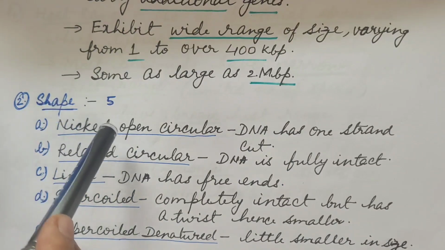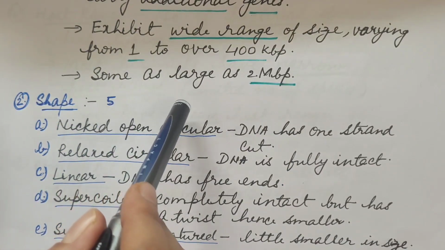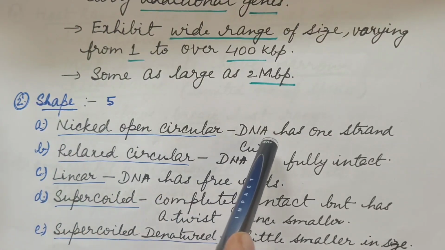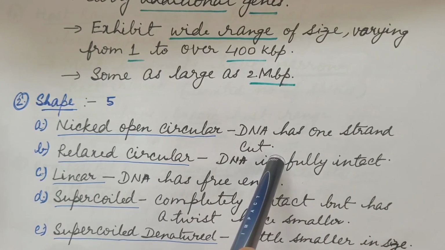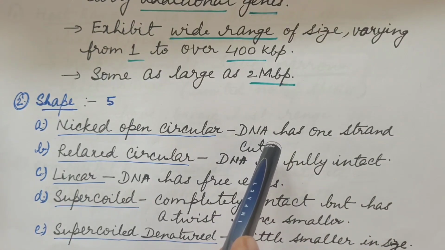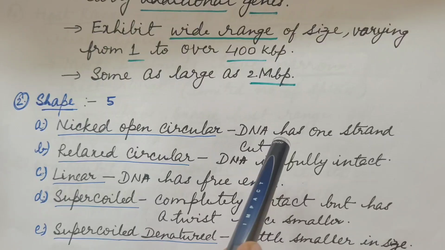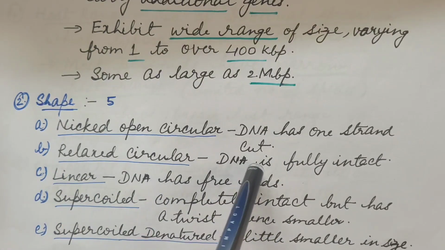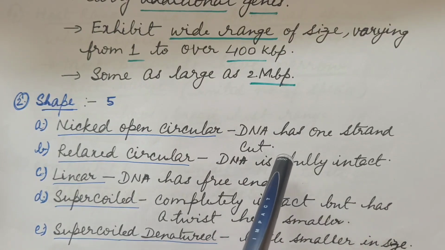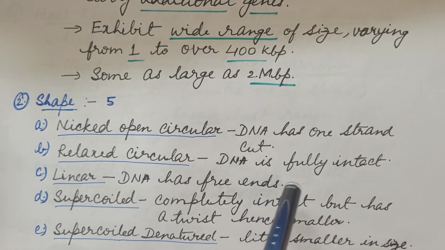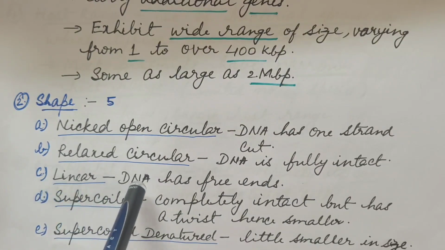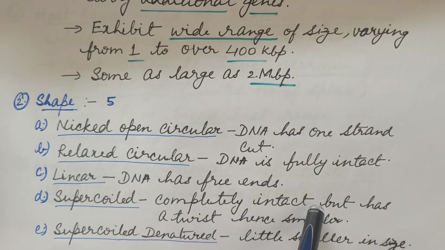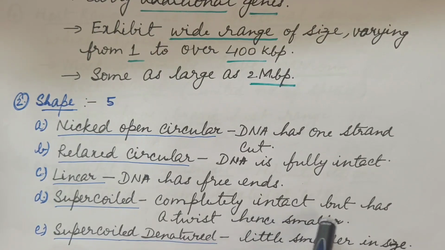Second is shape. Plasmids have 5 different types of shapes. First, nicked open circular. This type of plasmid is double-stranded circular and one strand is cut. Relaxed circular. It is double-stranded circular and fully intact. Linear DNA has free ends. Supercoiled, completely intact but has a twist, hence smaller.